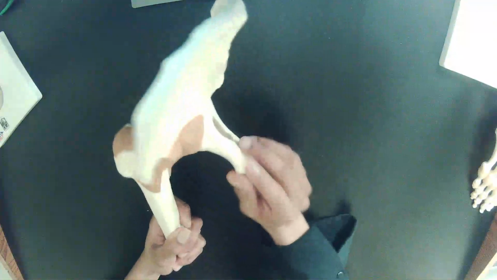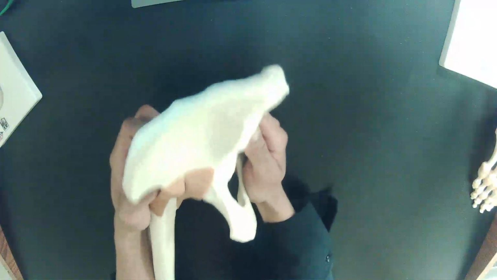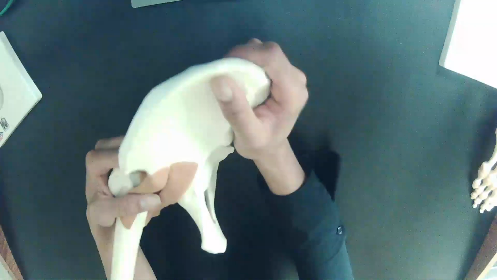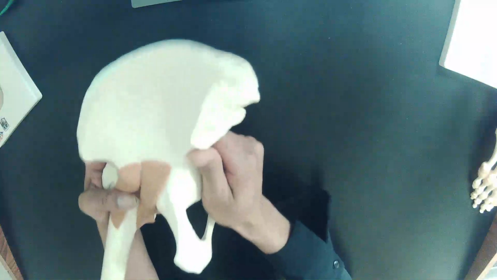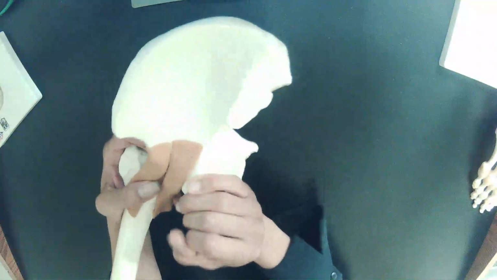And we can see as well the pubis here, and we can also see our femur. So again, this is going to be anterior and this is going to be posterior. So our pelvic bone is composed by three different parts, right? The ilium, which is going to be the superior portion of the pelvic bone. We also have the ischium, which is going to be the posterior and inferior portion of the pelvic bone. And then we have the pubis, which is going to be the inferior and anterior portion of the pelvic bone.